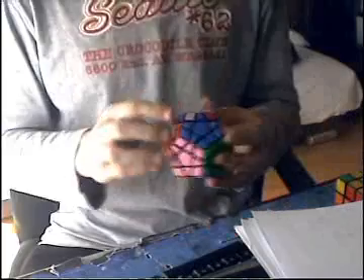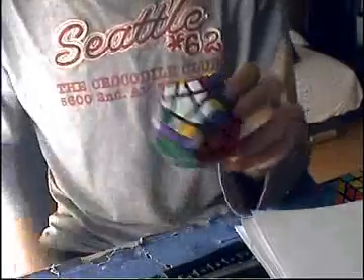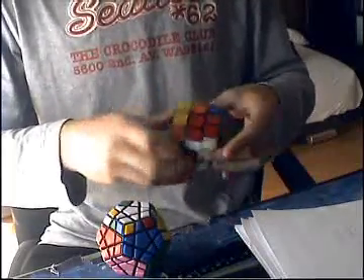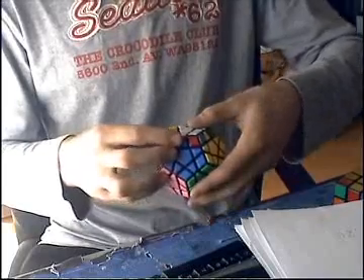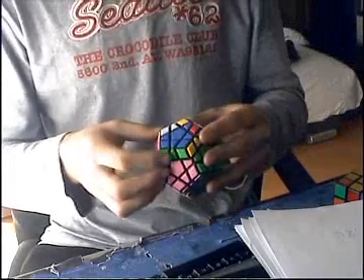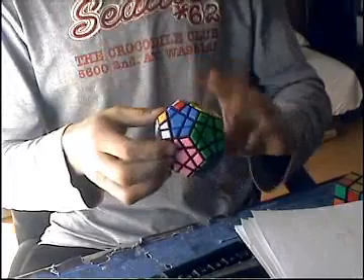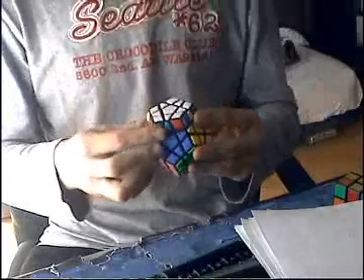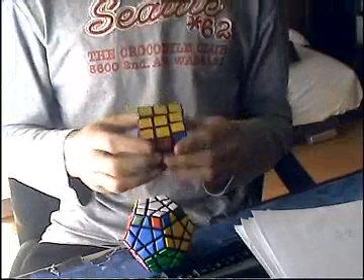And then we go on to this case. This is the same one as this one on the 3x3, and you do the whole Megaminx left, up, right inverted, down, right, up inverted, the whole left-sided Megaminx up, so left inverted, front inverted.